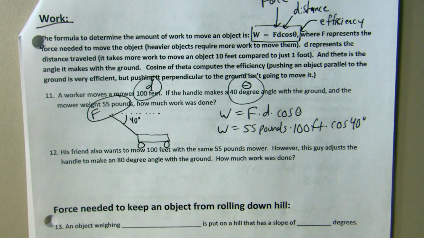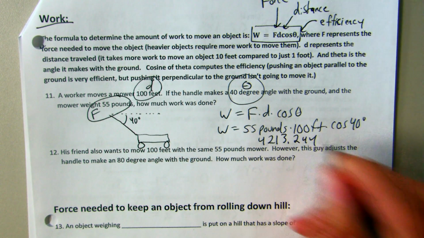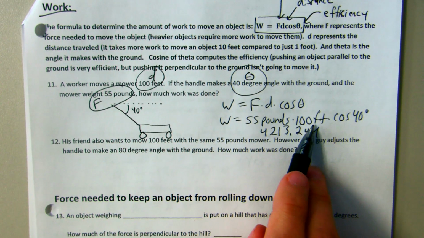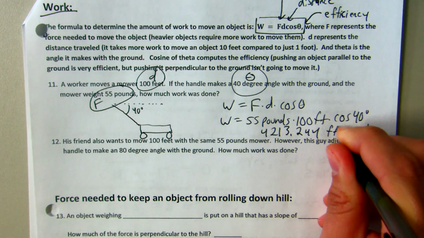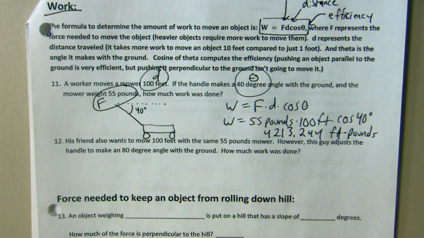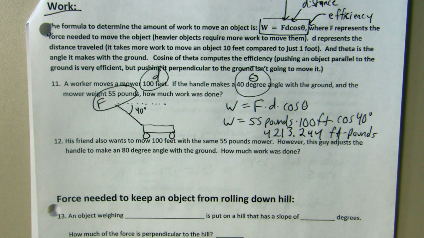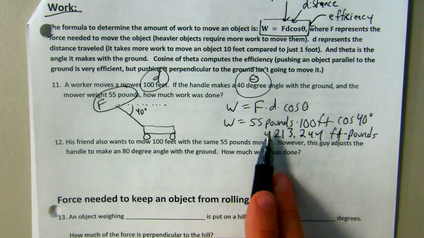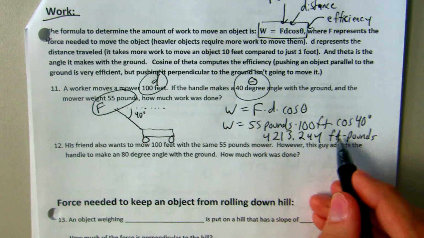So that's my calculator. What's 55 times 100 times the cosine of 40, and that is 4,213.244. And I put the units here so that you can see we've got pounds, we've got feet, and so these are referred to as foot pounds. Now, if you're in physics or you're going to take physics, I think you normally work in joules. The difference between foot-pounds and joules is that joules have to be in newtons, you can have seconds, you can have meters, and you can have kilograms. So you wouldn't use pounds. Like if you want to convert this pounds to kilograms, and you want to convert these feet to meters, then you could say it in joules. But let's say that it's in pounds.